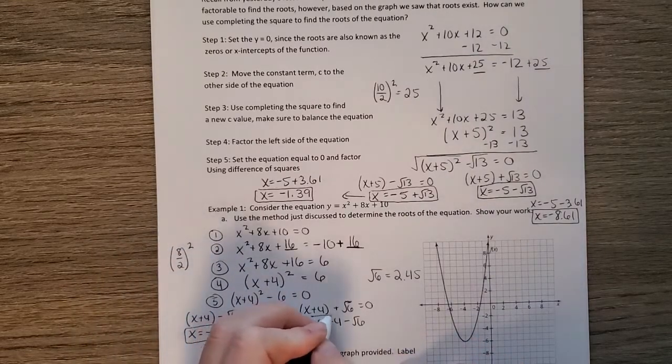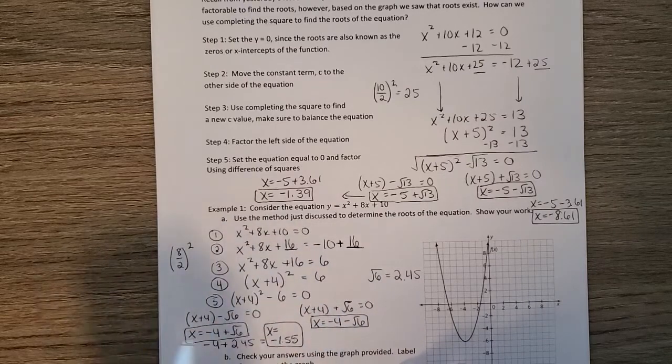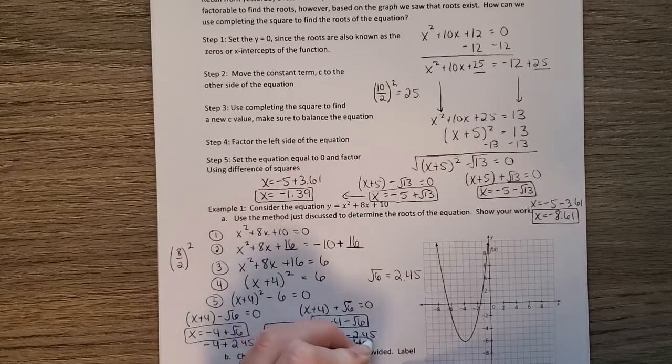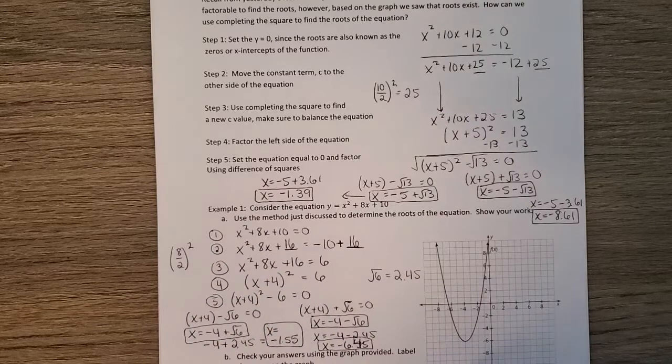And then again, this is a radical answer, the second answer. And if we put it as a decimal, we have x equals negative 4 minus 2.45. So x equals negative 6.45. And in this particular problem, they gave you the picture here. It says check your answers using the graph provided. So let's see if these answers look right.